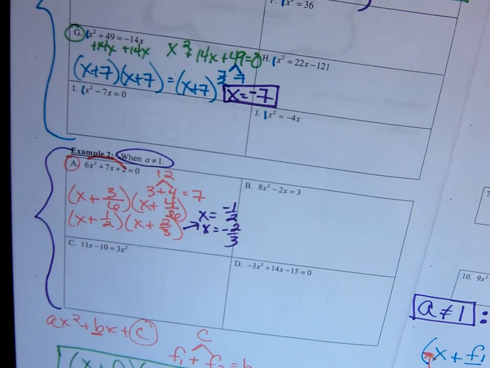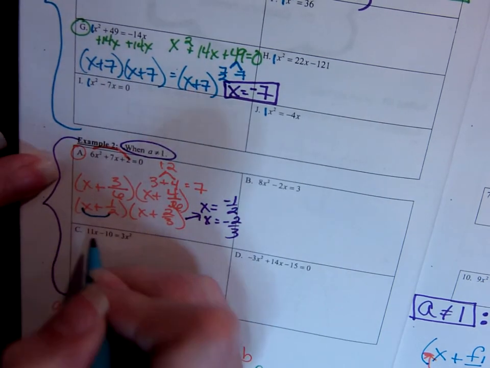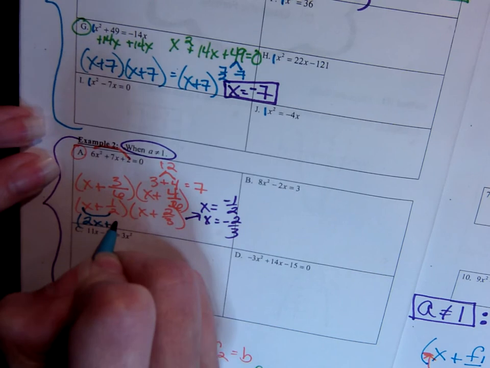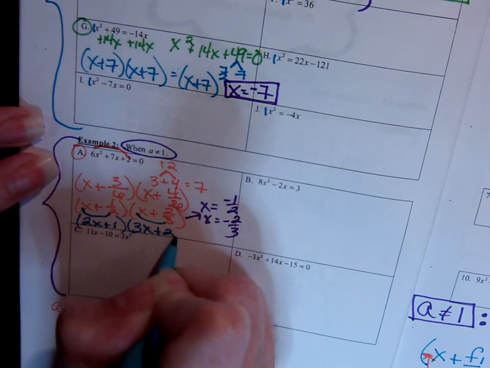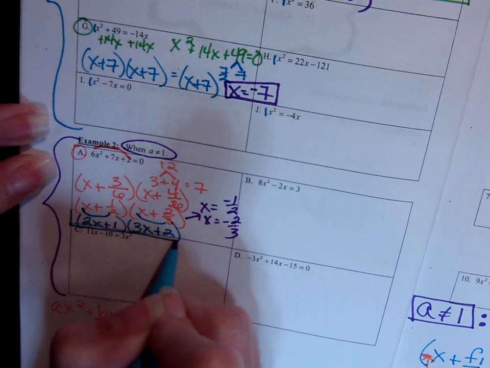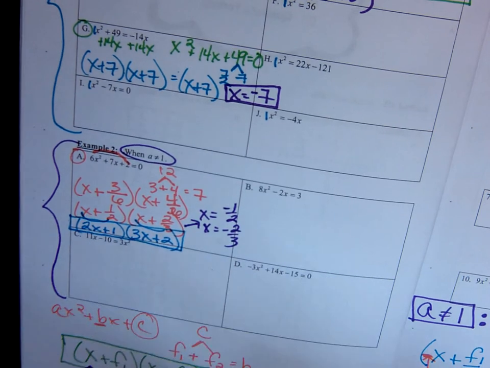But if I want to write my actual factors, we're going to move this back over to the front: 2x plus 1 and 3x plus 2. If I multiplied those two factors back together, I would have my original 6x squared plus 7x plus 2.